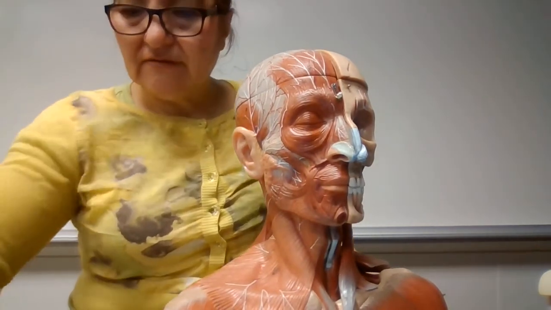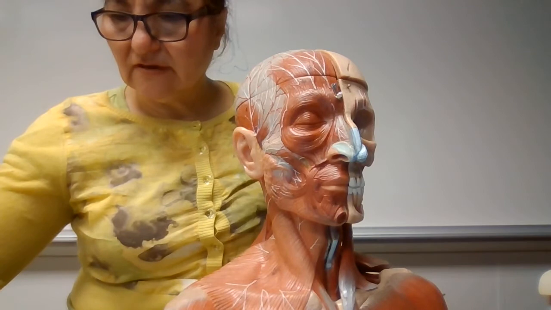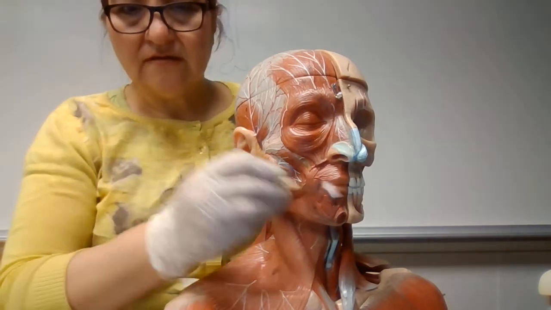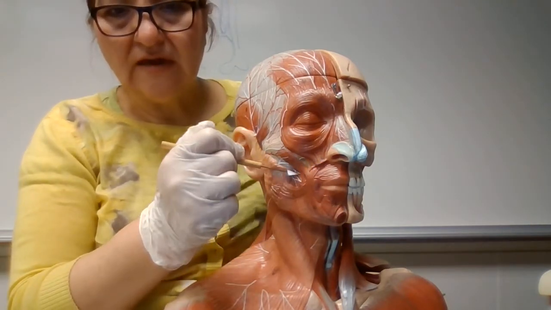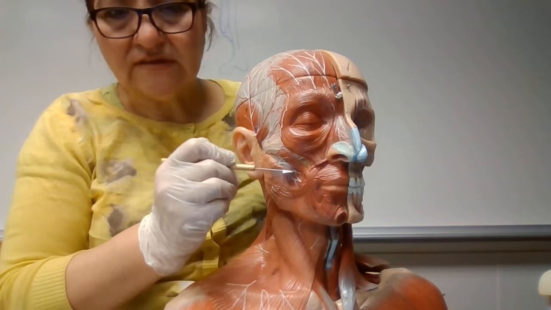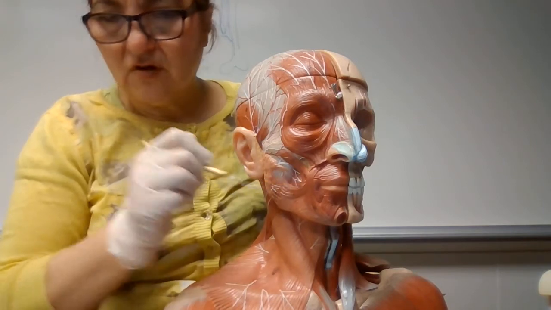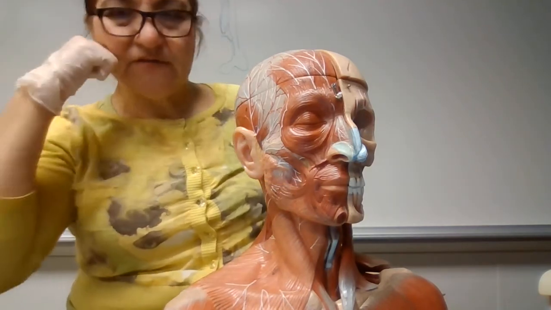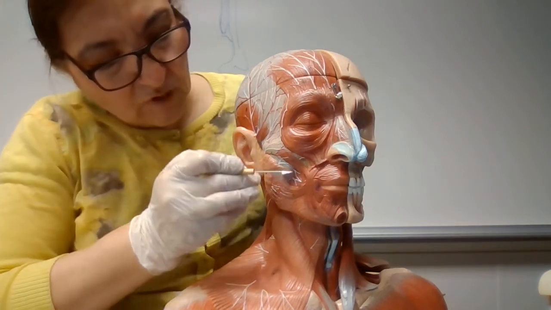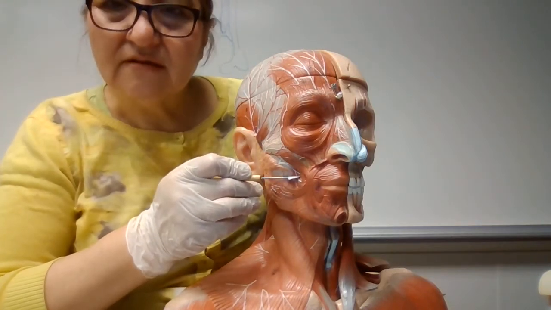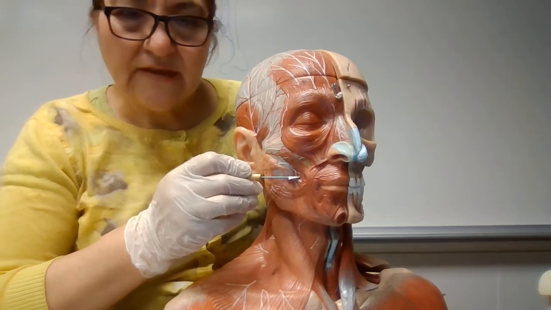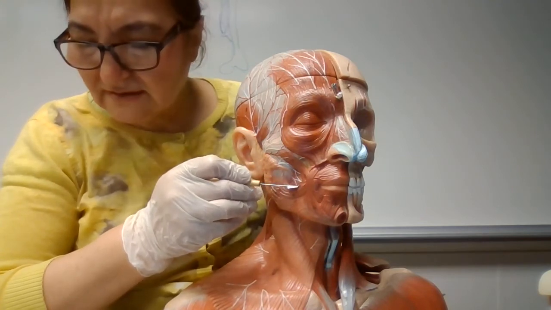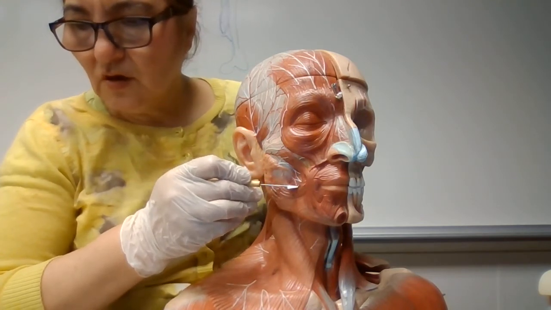Let's talk about another muscle that's located on this side. It's buccinator. Boxing muscle when you punch. Yeah, bucci, cheek muscle. The cheek muscle is called buccinator.